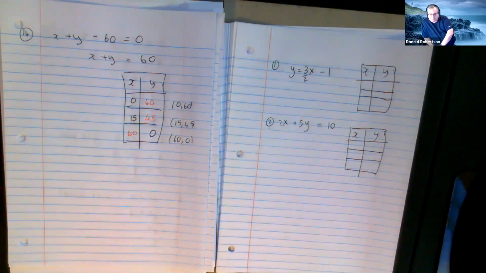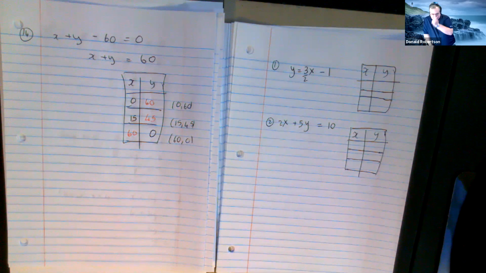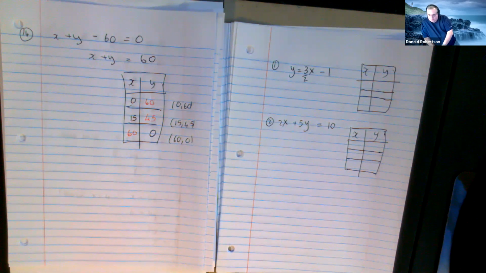Okay, last 10 seconds. Now, there are going to be lots of correct answers to these tables. So just because the answers that end up in my grid aren't exactly all yours, doesn't mean that you did it wrong. It just means you found a different right answer, a different point that you could plot. Okay, let's do the top one.